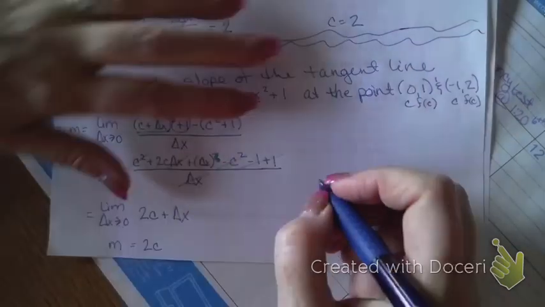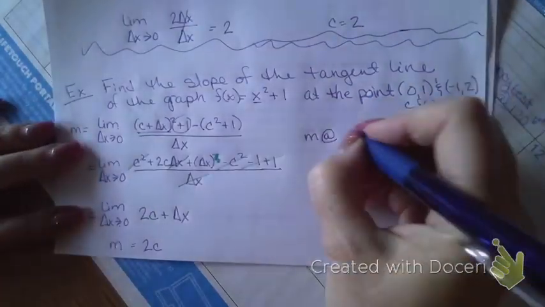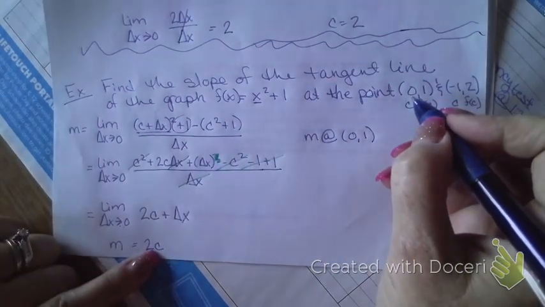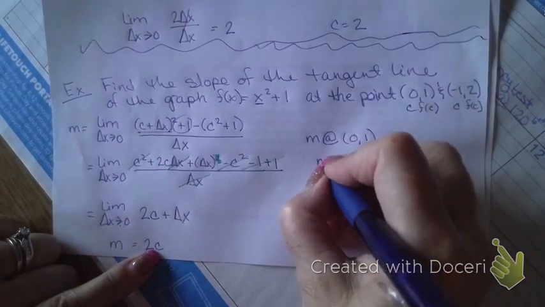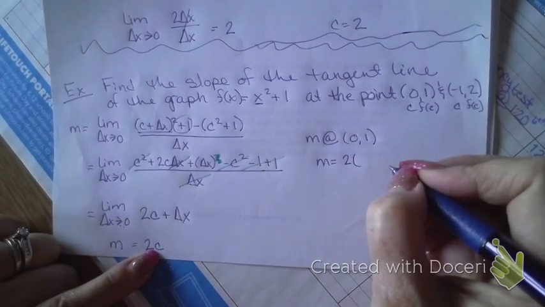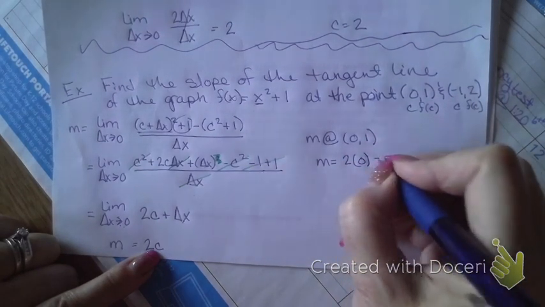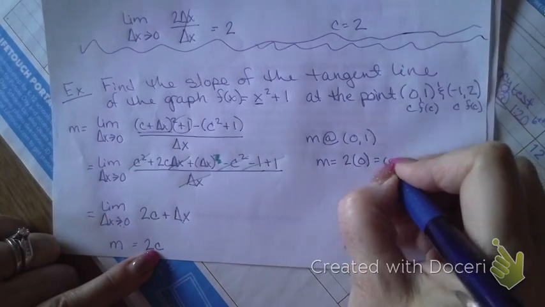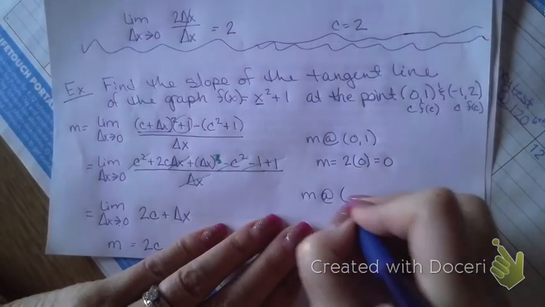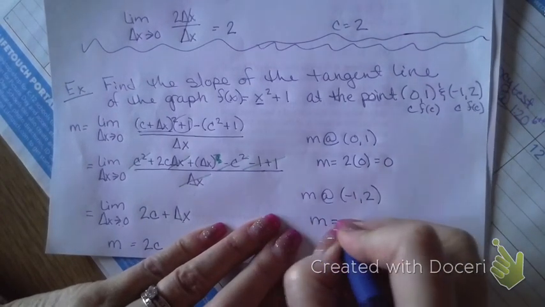Okay? So we have the slope at (0, 1). We're going to plug in our c. So m equals 2 times, what's our c? 0. So the slope is what? 0. Then I have the slope at (negative 1, 2) is 2 times what?